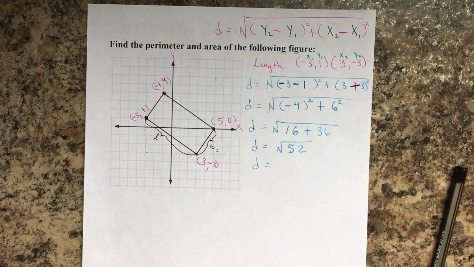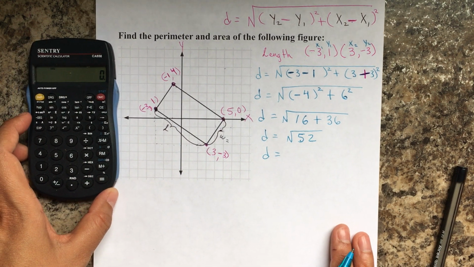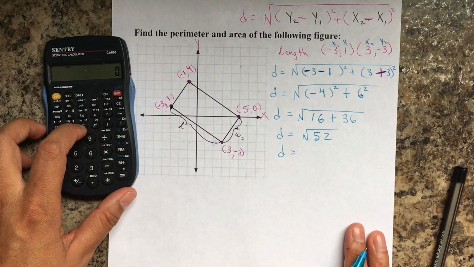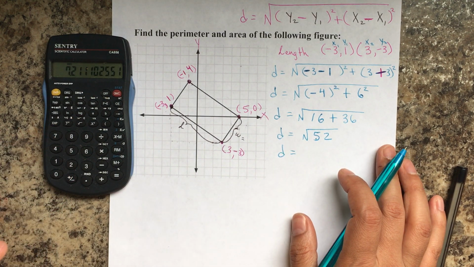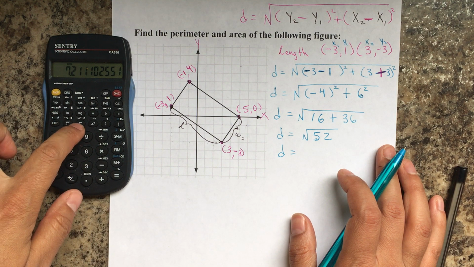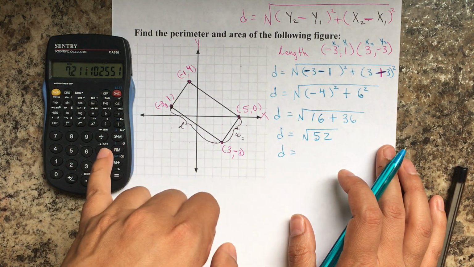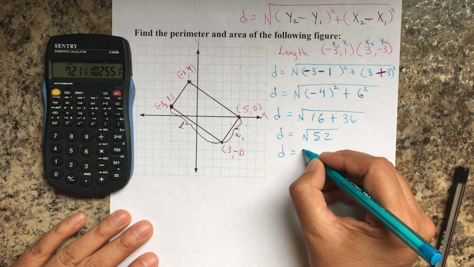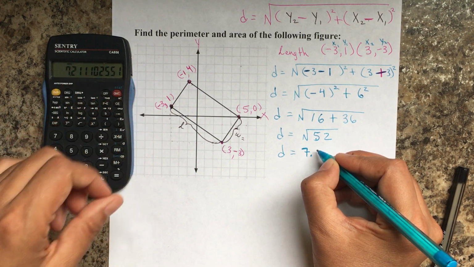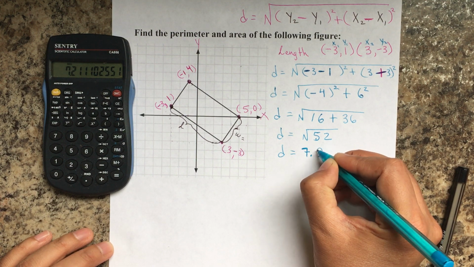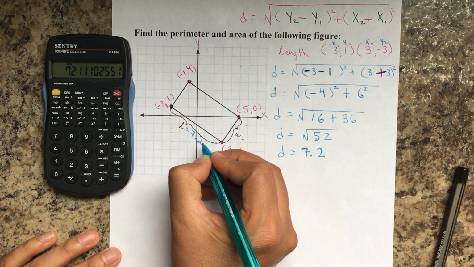For this part, you have to use your calculator. You press the number and then the square root, and it gives you the answer. For some calculators, first you press the square root, then the number inside, and then equal. It's a different process, not very difficult, just in a different order. We're going to round to the tenths, so it's 7.2, and that's my length. Now I have the length, I have to find the width.